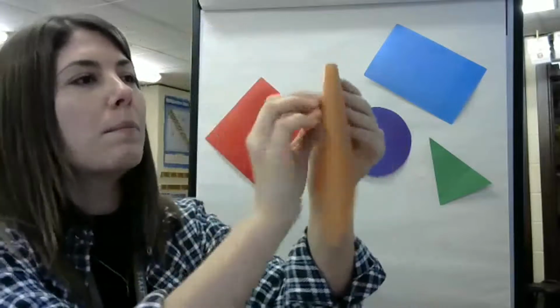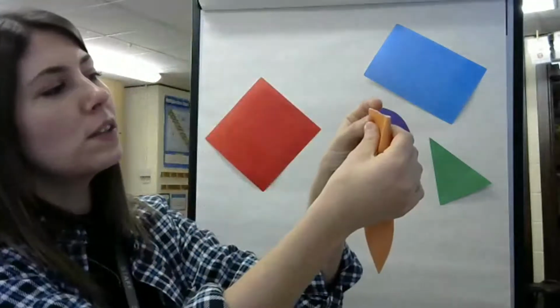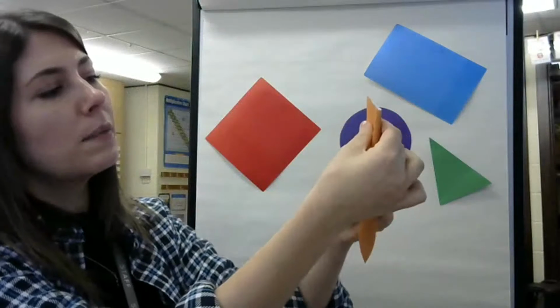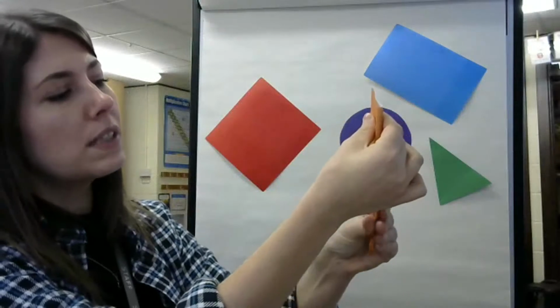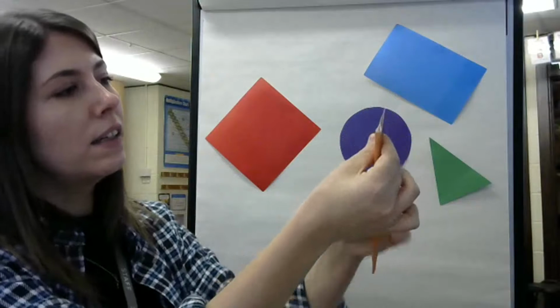How would you fold this triangle? Or how could I fold it? If I can't fold it from the top to the bottom, perhaps I could fold it the other way. Let's give that a go. I'm going to marry up those corners, let those corners meet, and I'm going to fold the shape as neatly as I can.